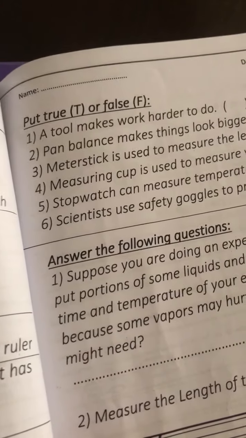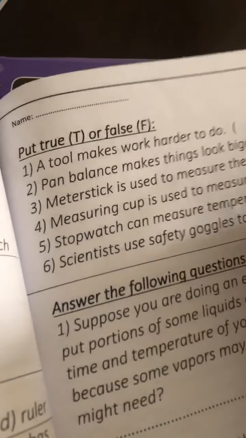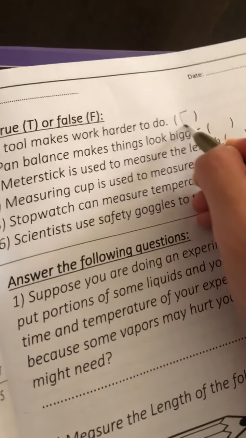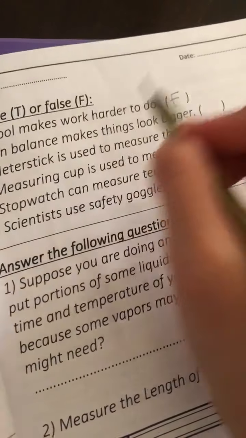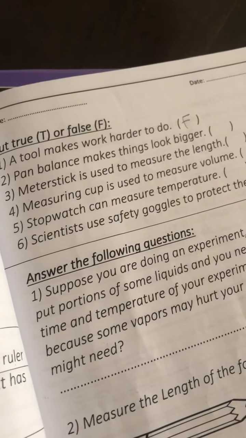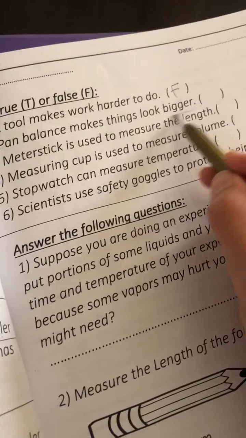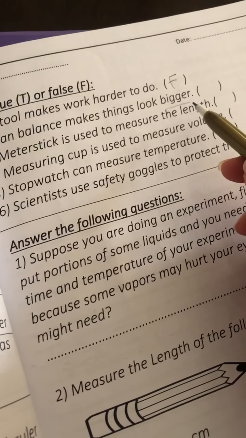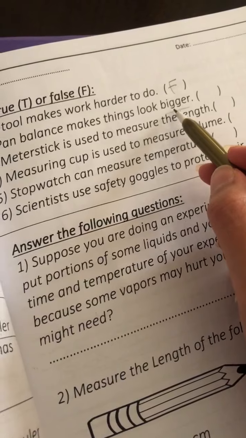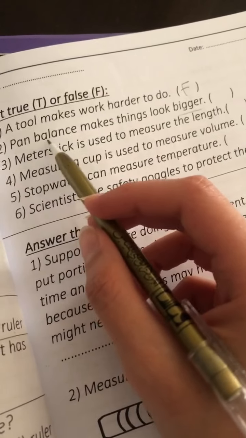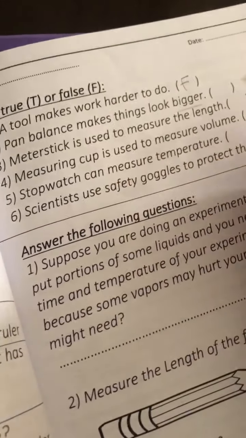Okay, put true or false. A tool makes work harder to do. Of course, it says false, because we said a tool makes the work easier. Pan balance makes things look bigger. So, which tool makes things or objects look bigger? Of course, the hand lens. So not the pan balance. We use the pan balance to measure the mass. So false.